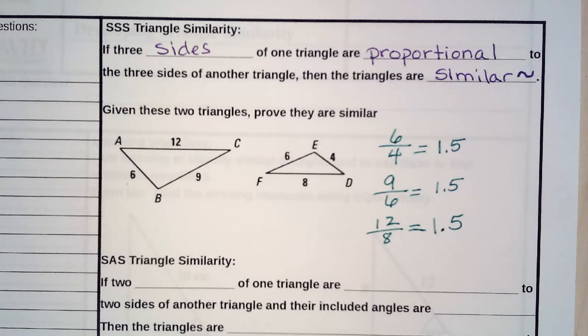And this brings us to the side angle side. Remember when we had congruencies? We had side angle side, side side side, angle side angle, angle angle side, hypotenuse leg. We had 5 of them. But for triangle similarity, you only have 3.